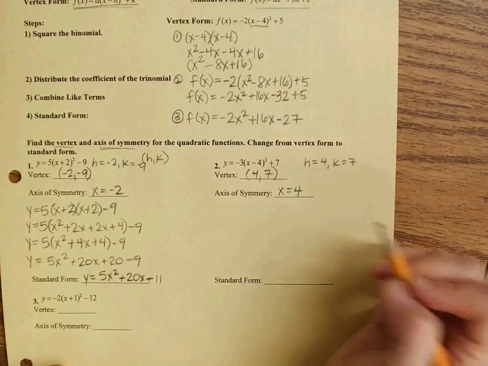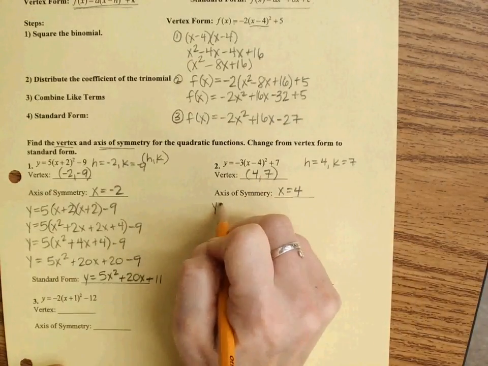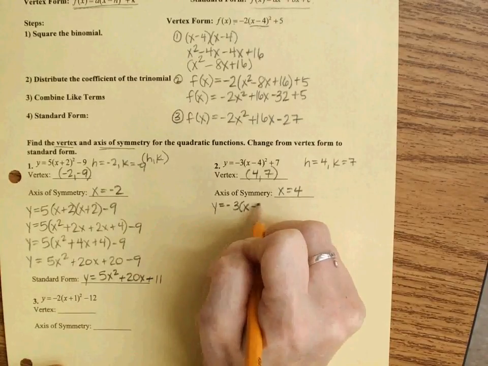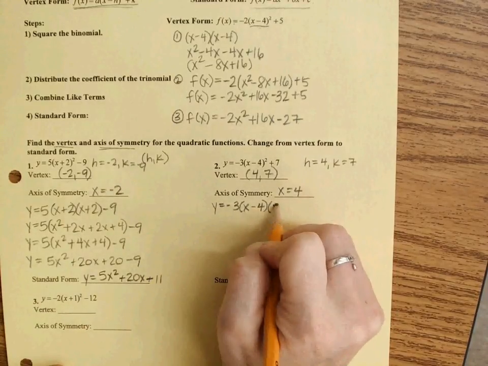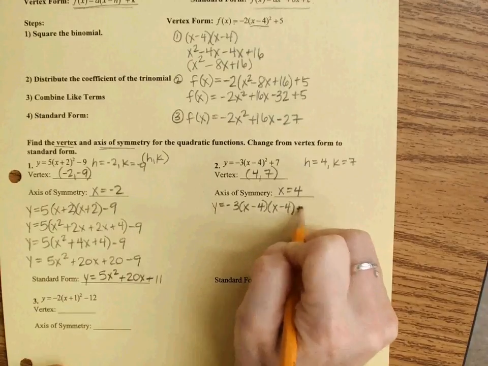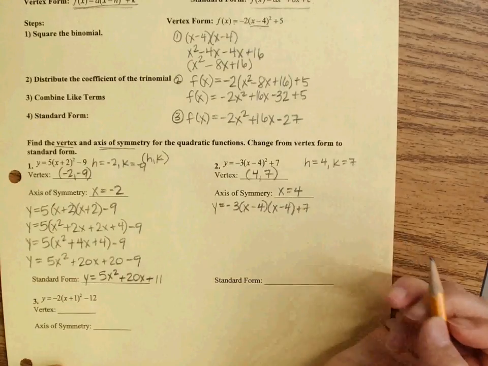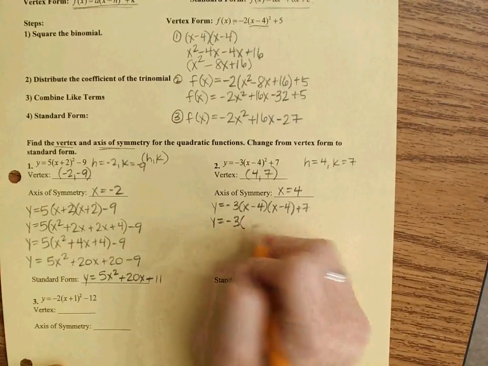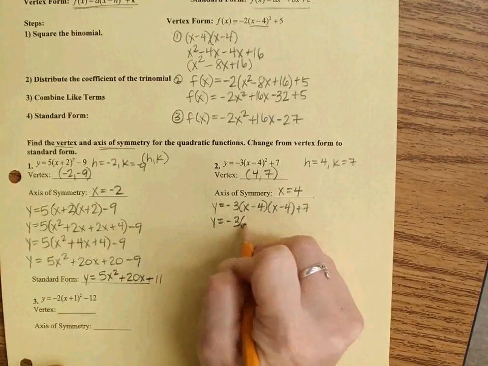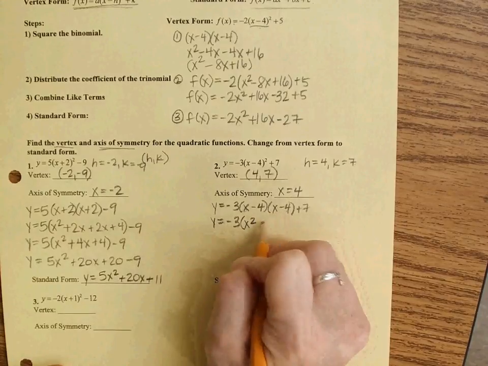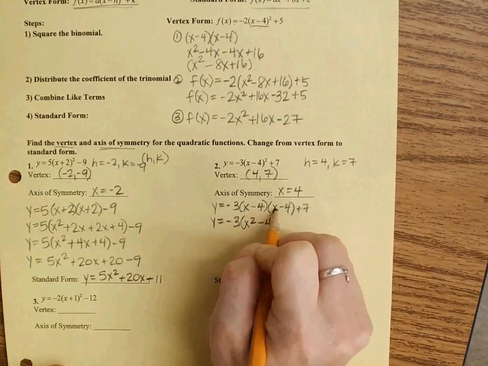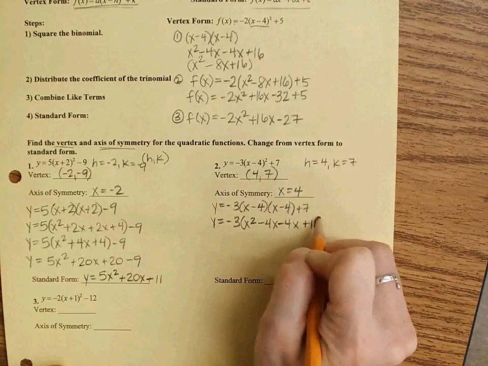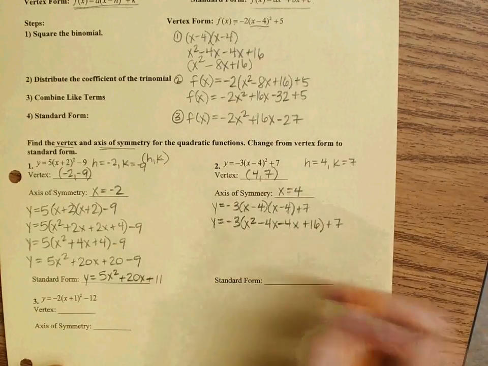Then I'm going to take my equation, y equals negative 3 times the binomial, and expand that binomial so we see it as a product of 2 binomials: (x minus 4) times (x minus 4). So x times x is x squared, x times negative 4 is negative 4x, negative 4 times x is negative 4x, negative 4 times negative 4 is positive 16, and I'm going to keep dropping down everything else.